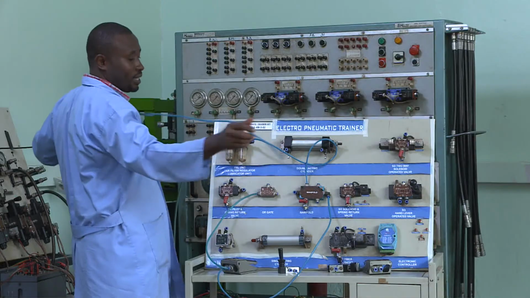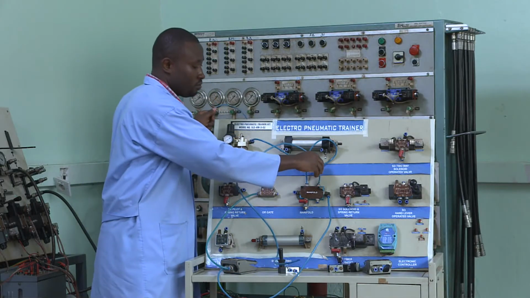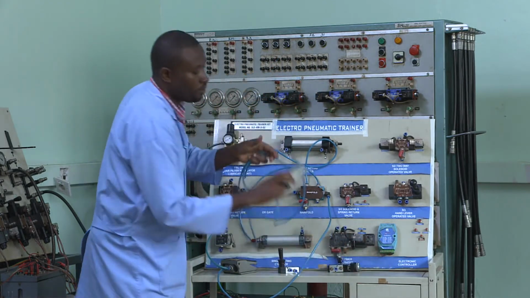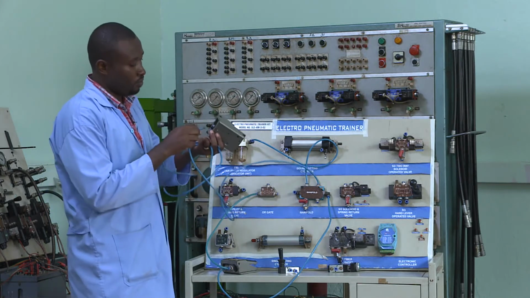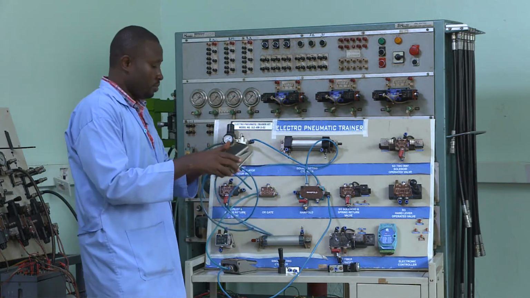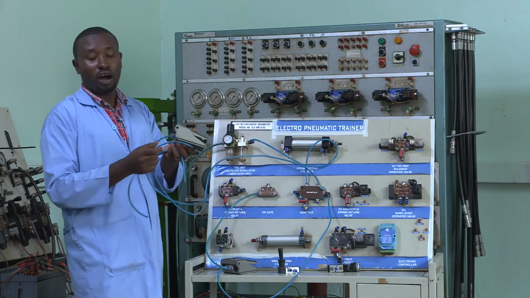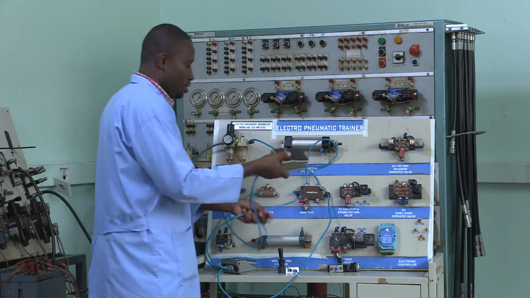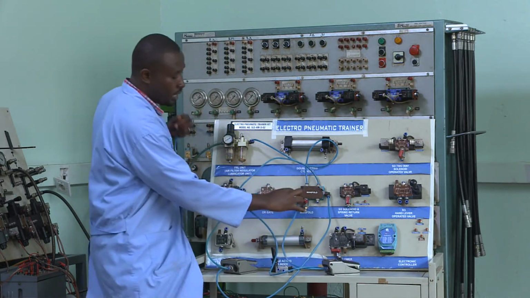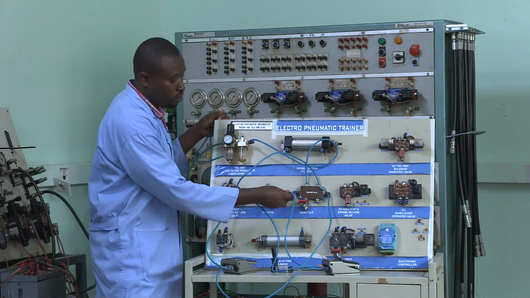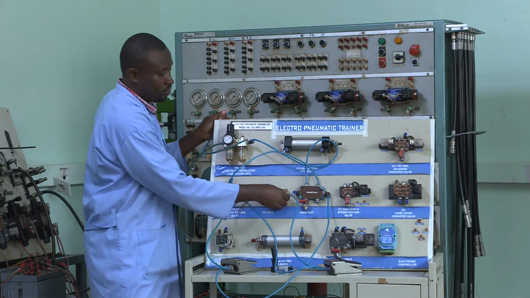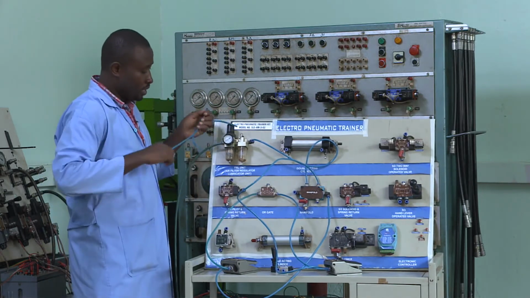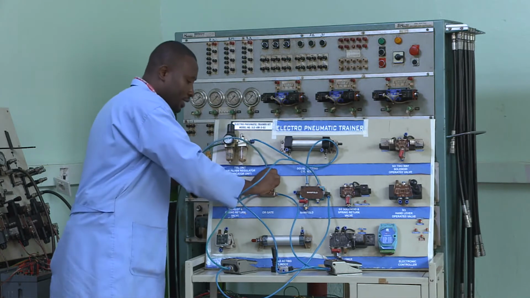Again, we take another supply from the manifold to another pedal valve. And its output again comes to here, to the other side of the OR gate. And now the output of the OR gate goes to the single acting cylinder.